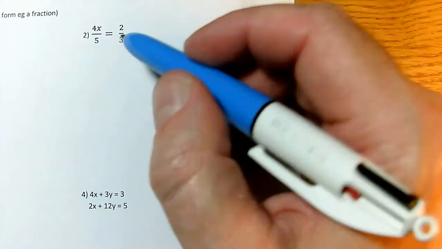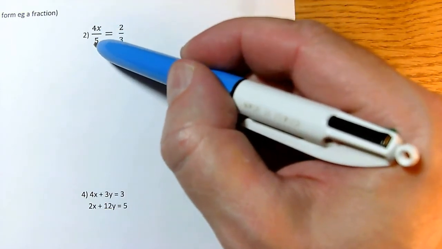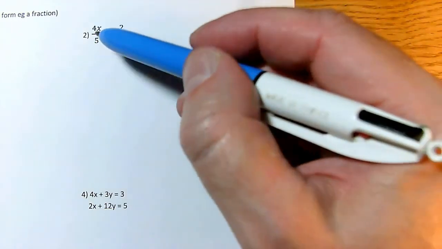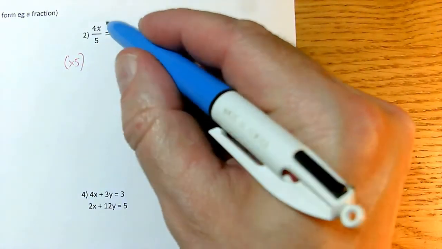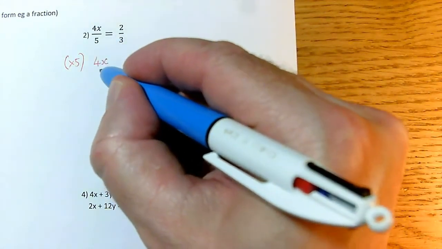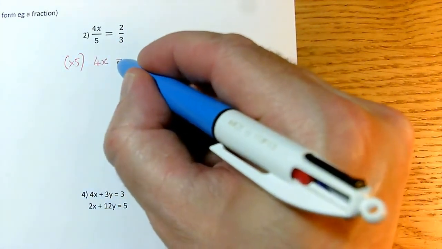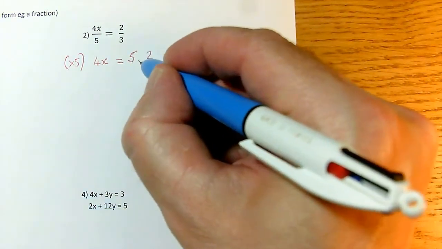So to get rid of fractions, fractions always are of the form of a division. This means 4x divided by 5. So to simplify that, if I multiply both sides by 5, that will undo the effect of division by 5. So that will make this side just equal 4x. If I'm multiplying one side by 5, I've got to do the same thing to the 2/3 on the other side. So I need to do 5 times 2/3.